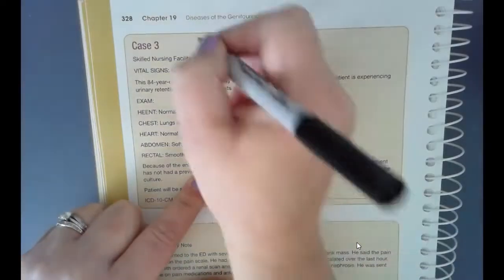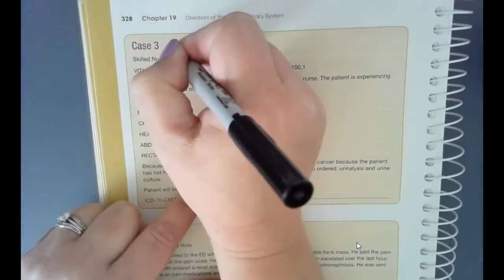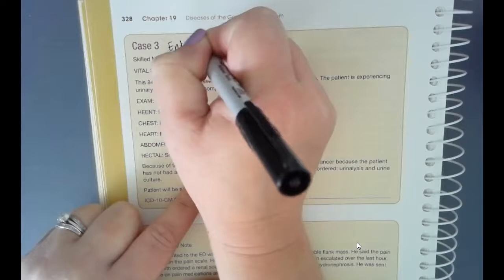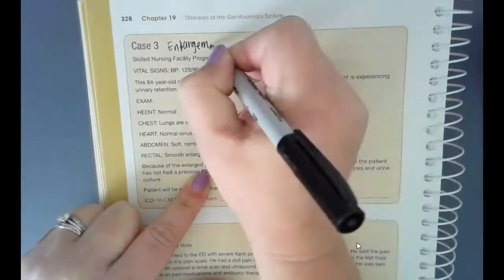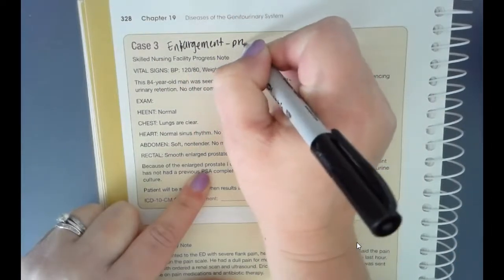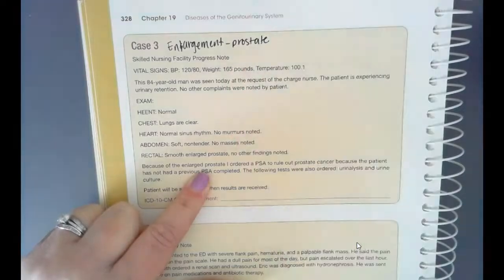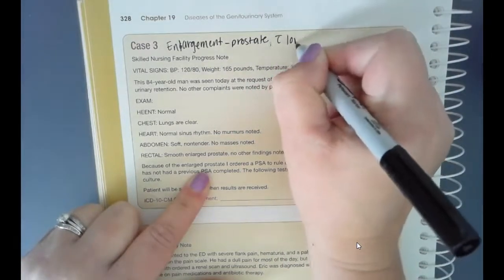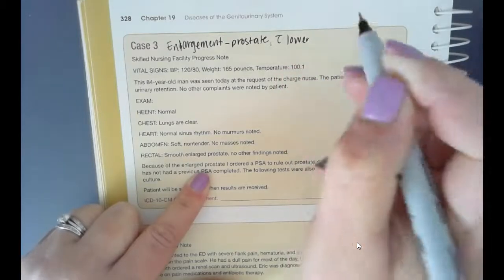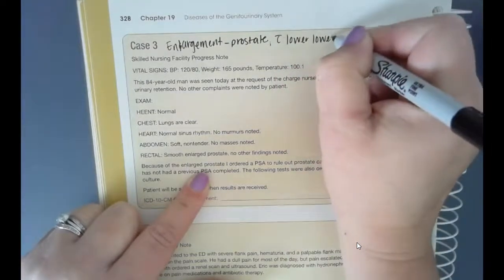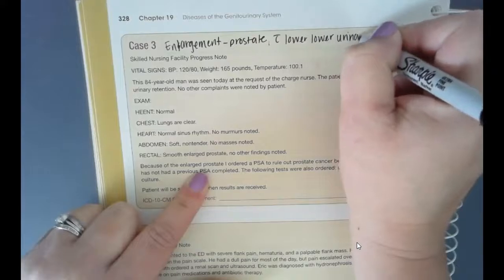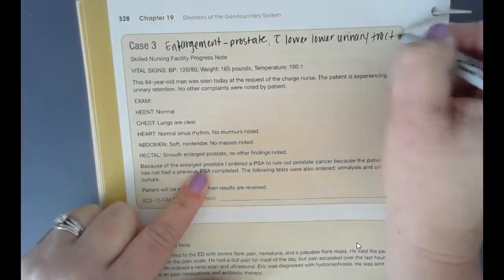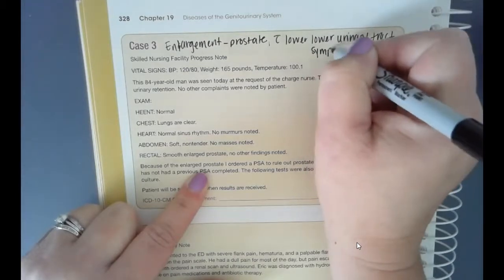So let's code. We'll look up enlargement. Prostate. And then let's see if there's a code for with something like lower urinary tract symptoms, then that's going to be your winner.